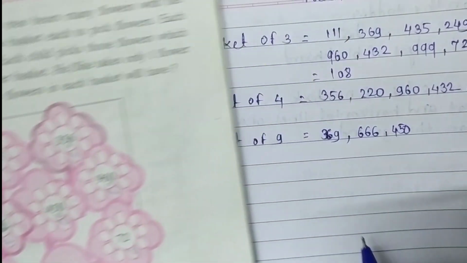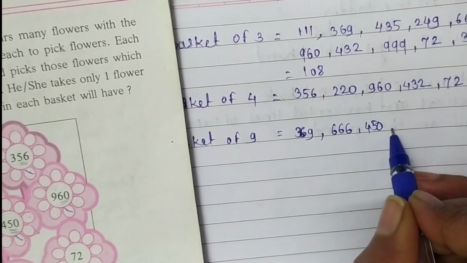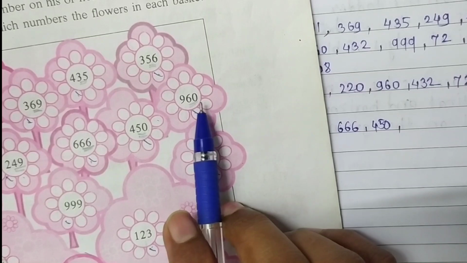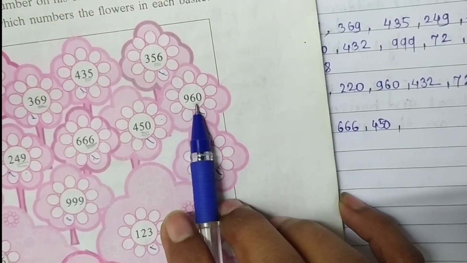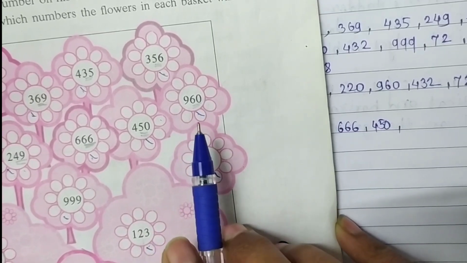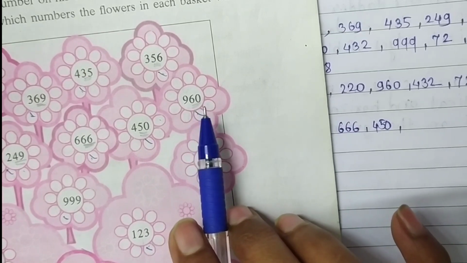Just write it in the basket of 9. Now the next flower is 960. When we add the number, we find the sum there is 15, and 15 is not divisible by 9, so we cannot get a flower from this tree.